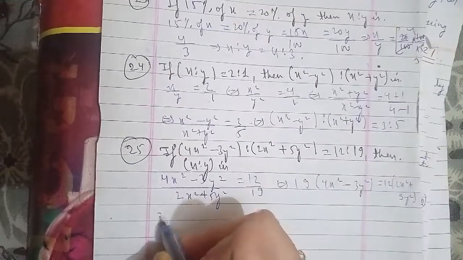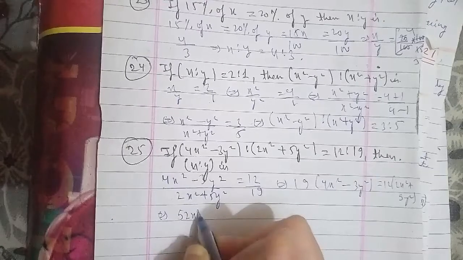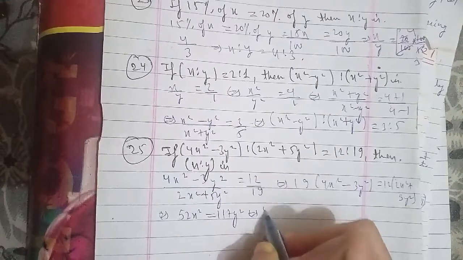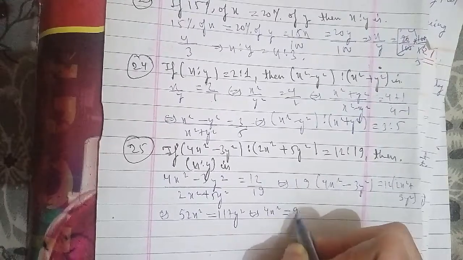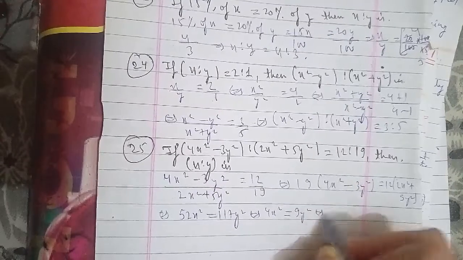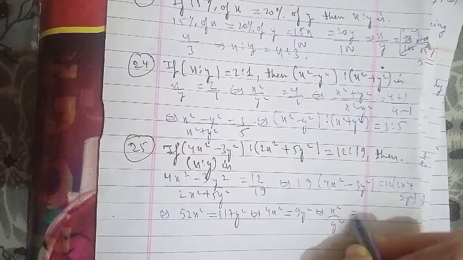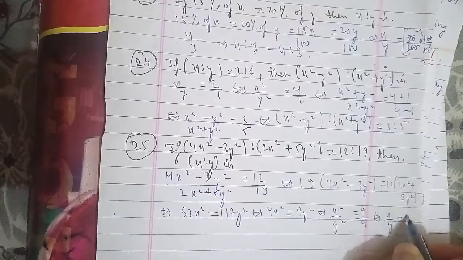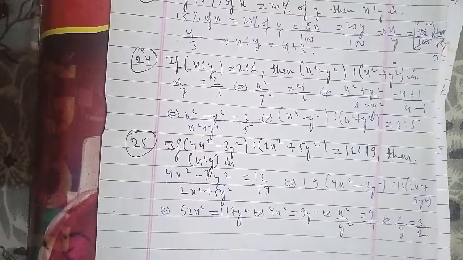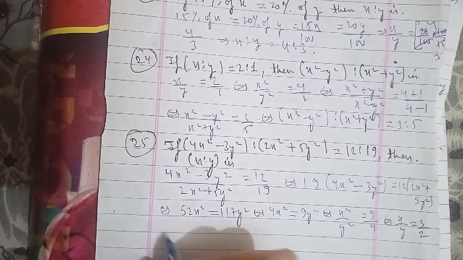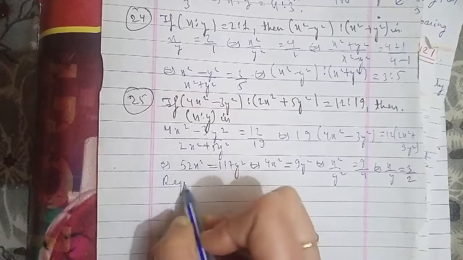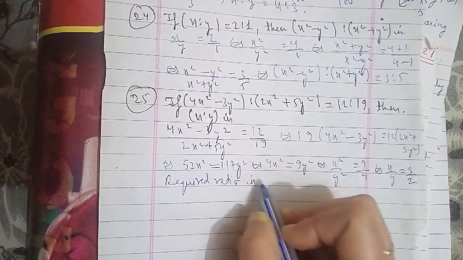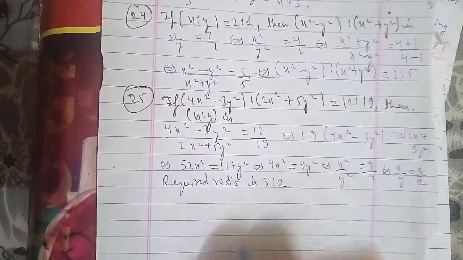Now the next one, the 26th question of the session: if x square plus 4y square equals 4xy, then x:y is. The options are 2:3, 1:2, 3:2, and 2:1. Let's find out the ratio of x to y here.